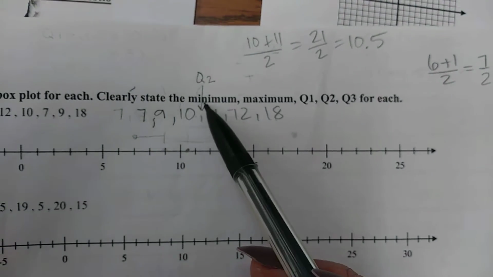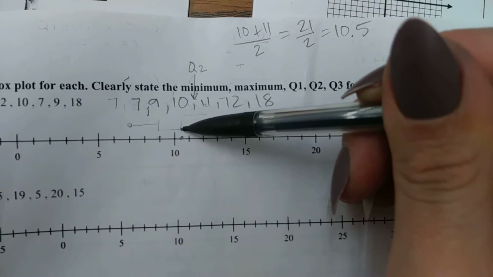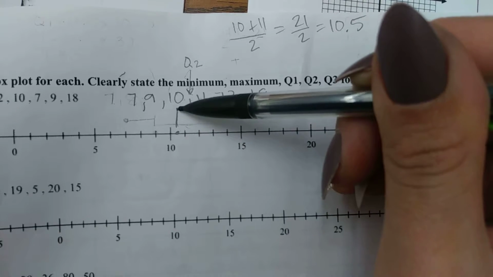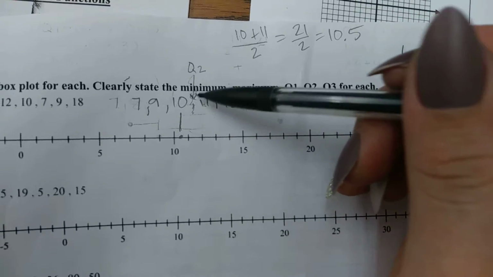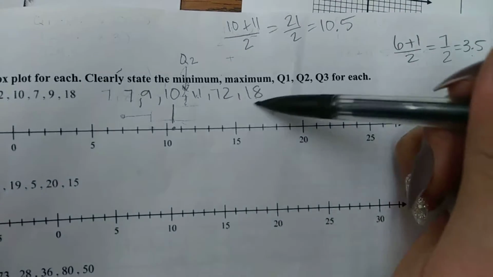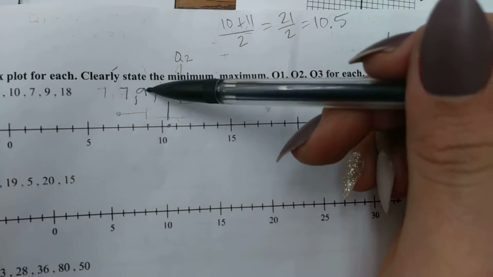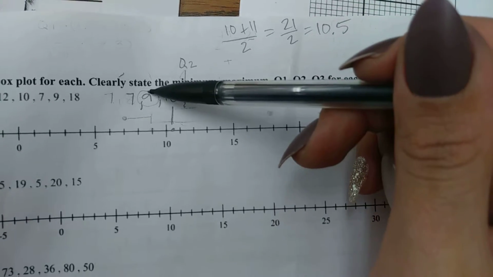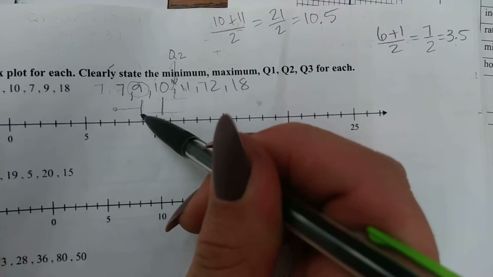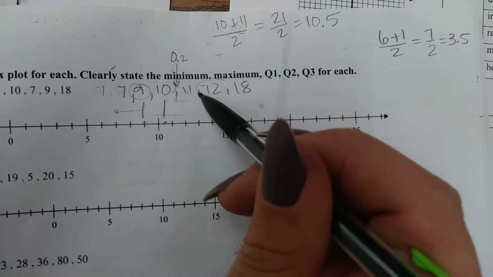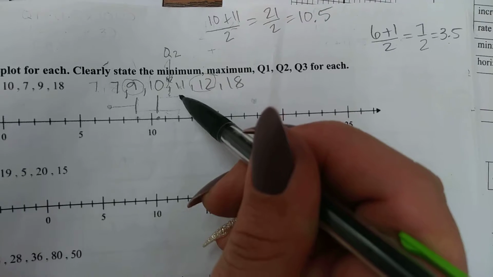Before I move on, because I have my quartile 2, I'm going to draw a line right above where that 10.5 belongs. Then my data set is divided in half, so I'll have 3 on this side, 3 on that side. I don't really have to do math here because with my eyes I can see that my middle number is the second one, so 9. So 9 is going to be my quartile 1. I'm going to draw a line right where it belongs. And then 12 is where my quartile 3 belongs.